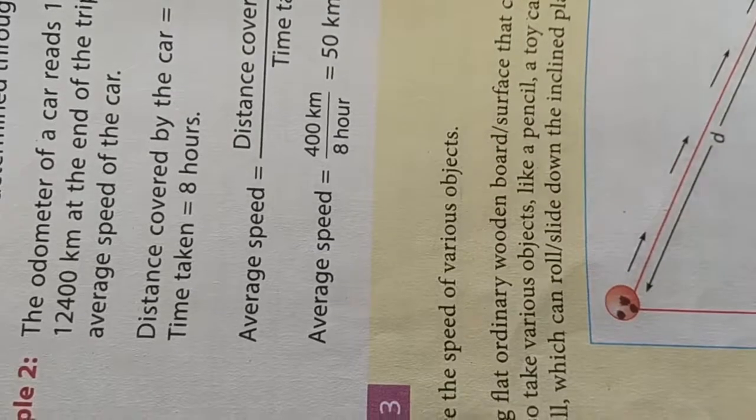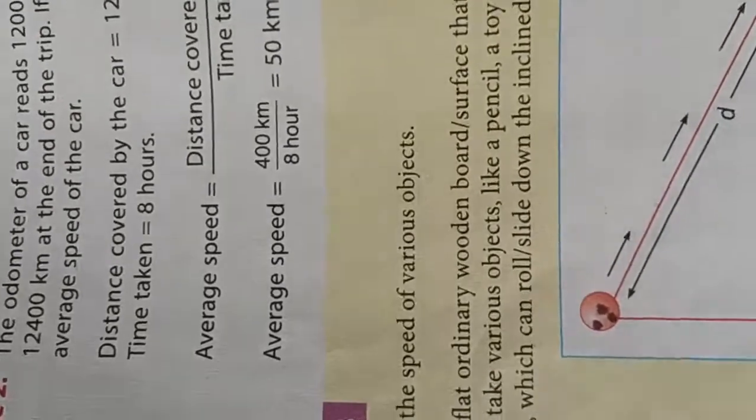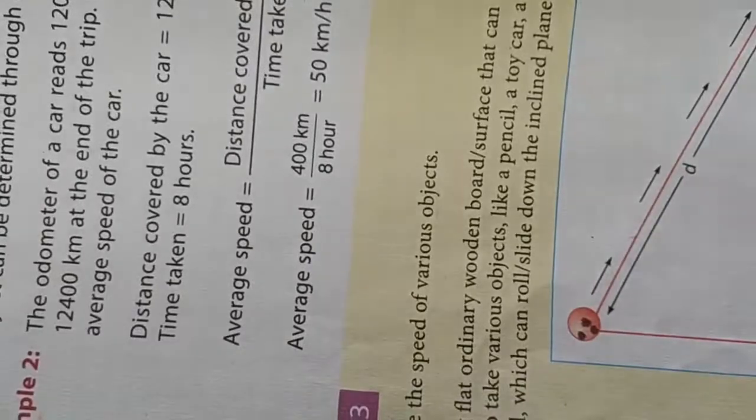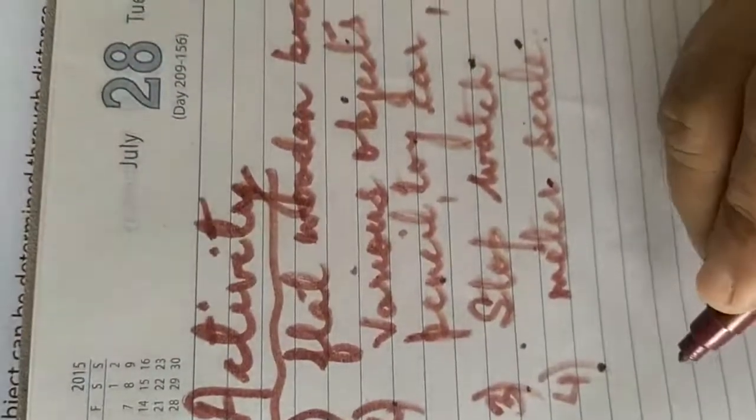So, this meter is known as the odometer. So, two meters are seen.